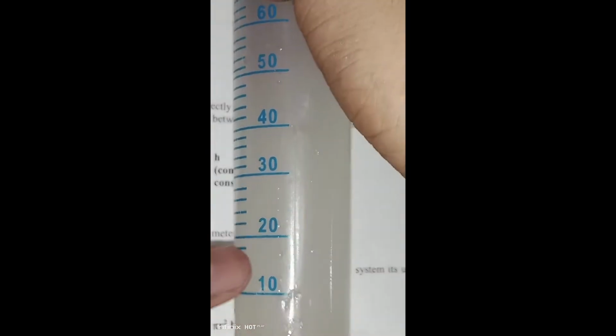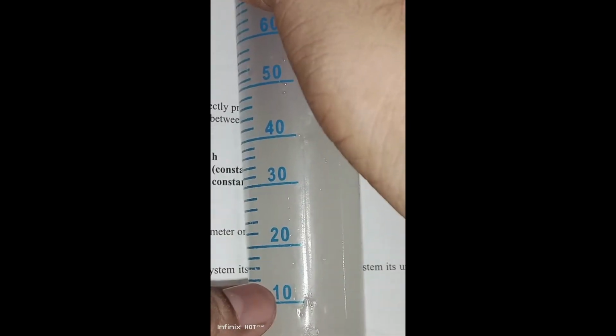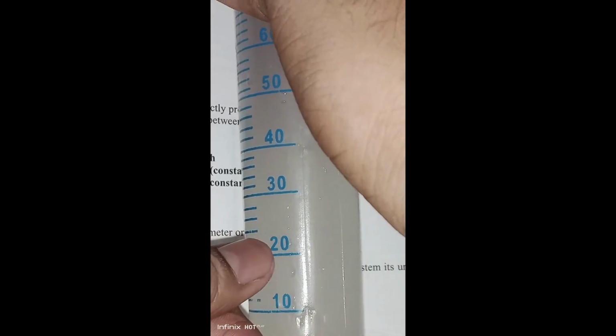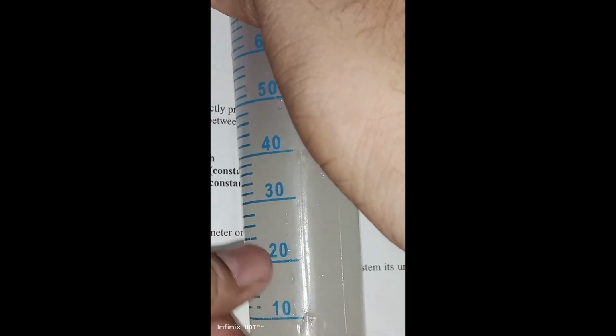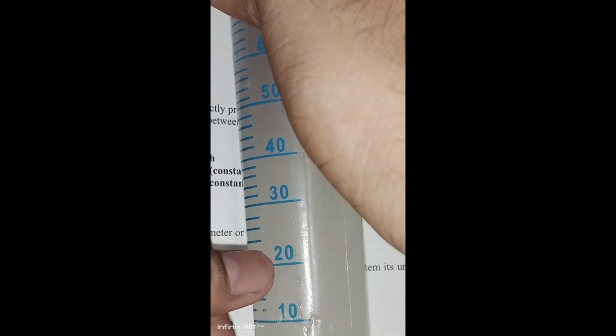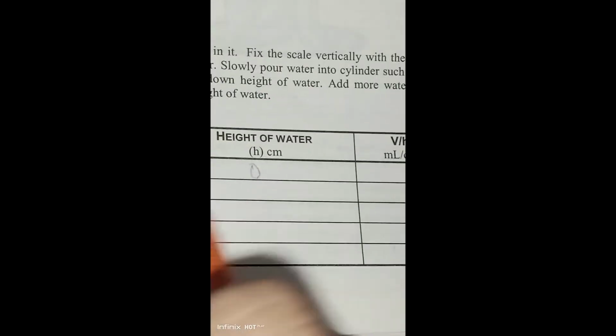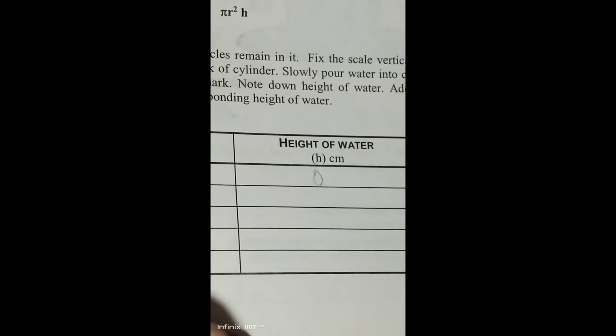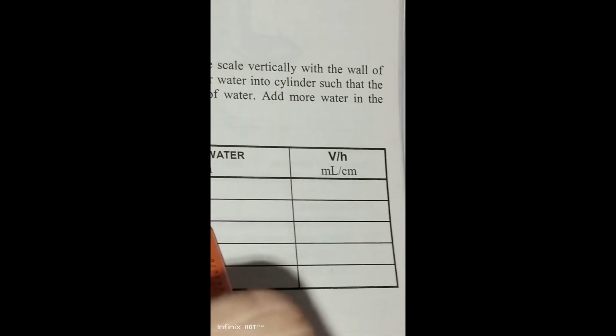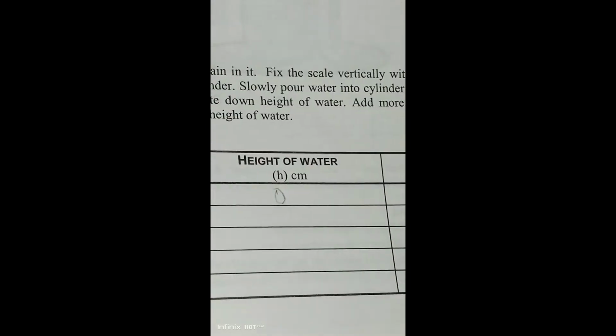Let's move ahead to determine the second reading, which will be considered at 10. Why do I call this 20 as 10? Because we assume that this 10 is 0, which means that this 20 becomes 10. So our next reading will be at 10, the volume of water will be 10. We have to determine the height of water at the volume of 10.